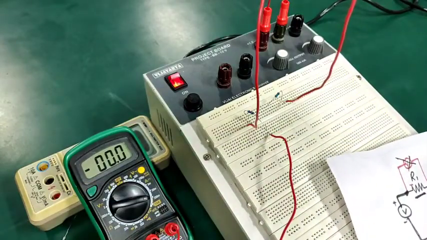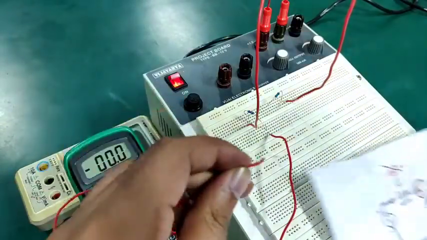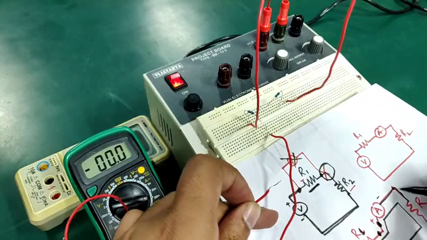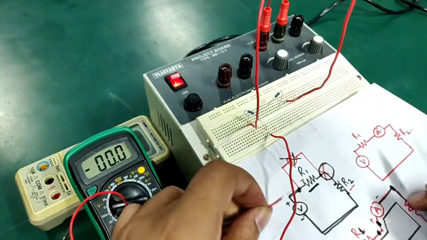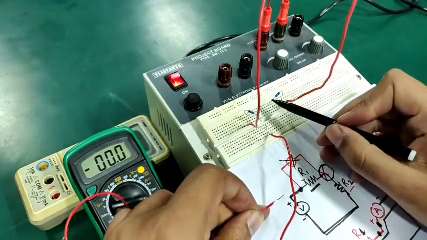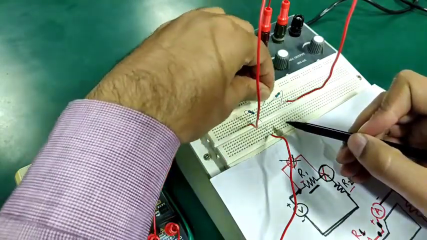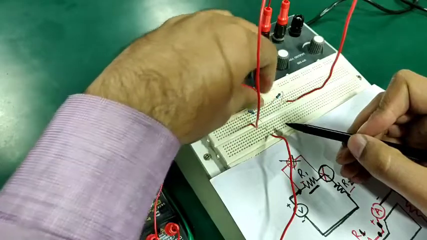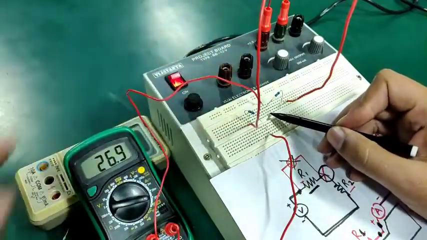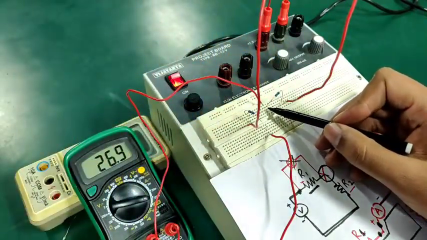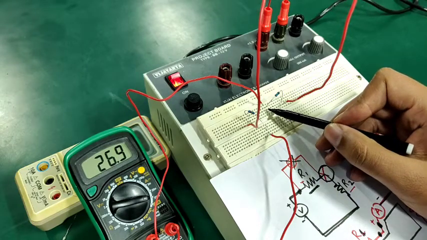So my first terminal of R2 is here. So let me connect it here. I can connect it anywhere in these remaining four holes so that they are in continuity.